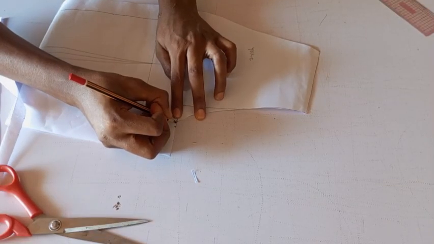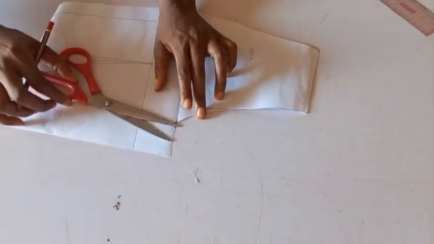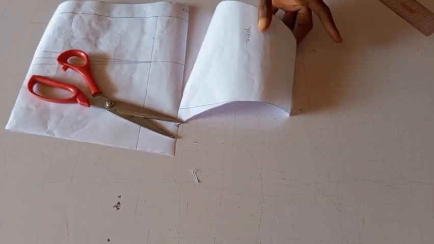And make sure to mark your yoke stop so you won't get confused when you are sewing.